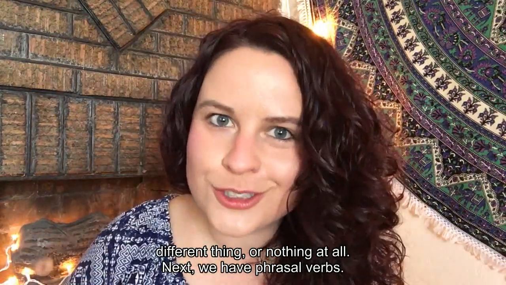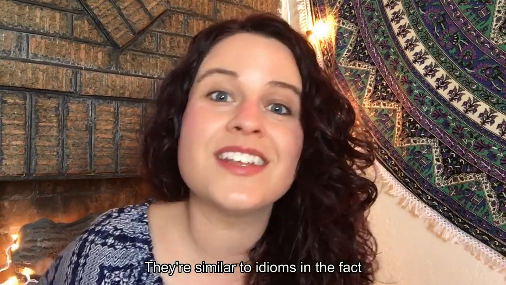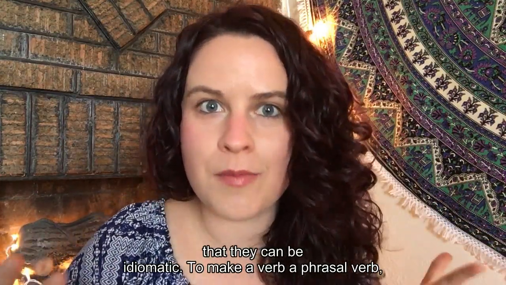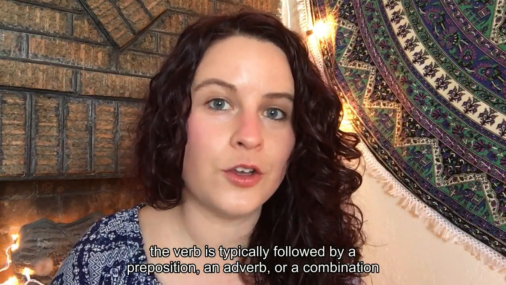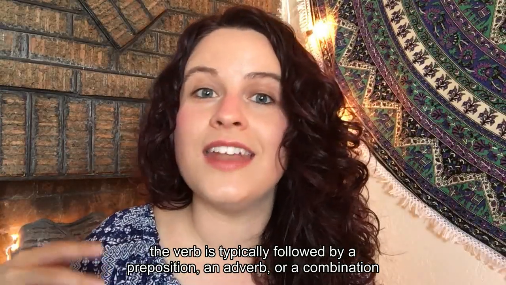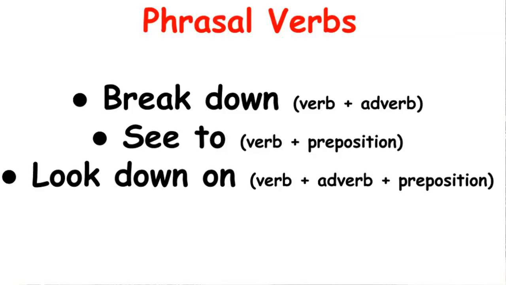Next, we have phrasal verbs. A phrasal verb is a combination of words that when used together usually take on a different meaning to that of the original verb. They're similar to idioms in the fact that they can be idiomatic. To make a verb a phrasal verb, the verb is typically followed by a preposition, an adverb, or a combination of both. For example, break down, see to, look down on. All of these are examples of phrasal verbs.